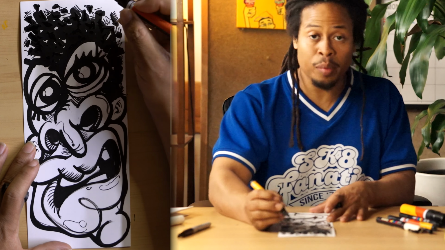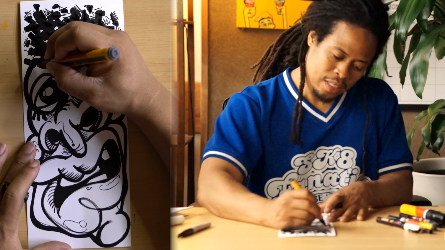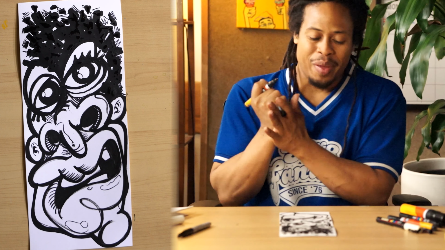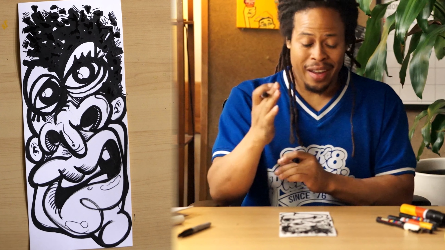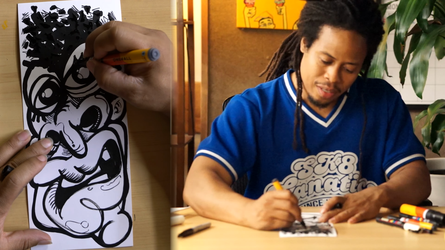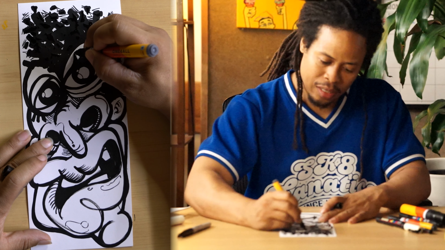Then we're gonna fill in some of the white areas and just clean up some of our lines. Ooh, I got a little bit of ink on me. Be careful when you're drawing, because you don't want to get ink on your hand and then rub it back on your image and mess up all that good hard work you put in. Sharpen these eyelashes.